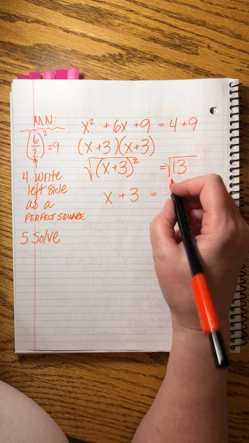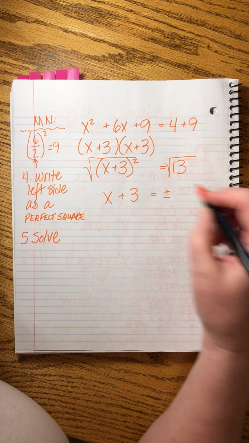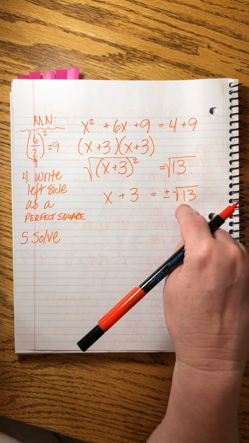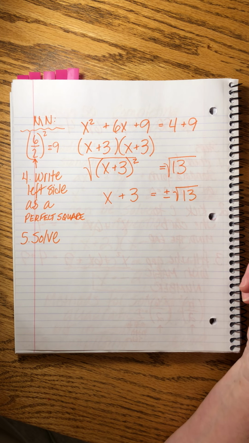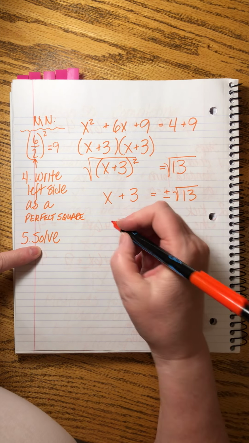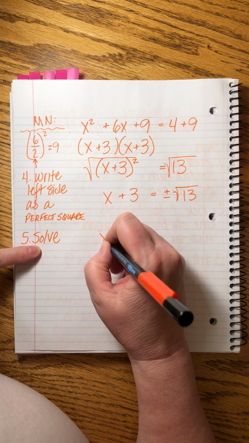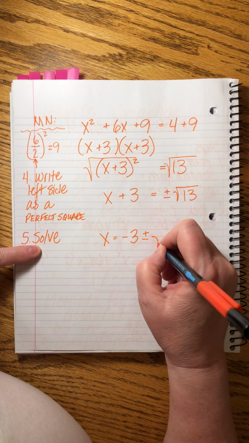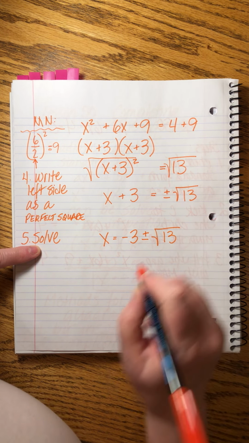Now over here, there's more drama. We've got a positive or a negative, and then square root of 13. That can't be simplified. 13 is prime. So our final step, the solving, is to just subtract the 3. So we get x equals -3 plus or minus the square root of 13.